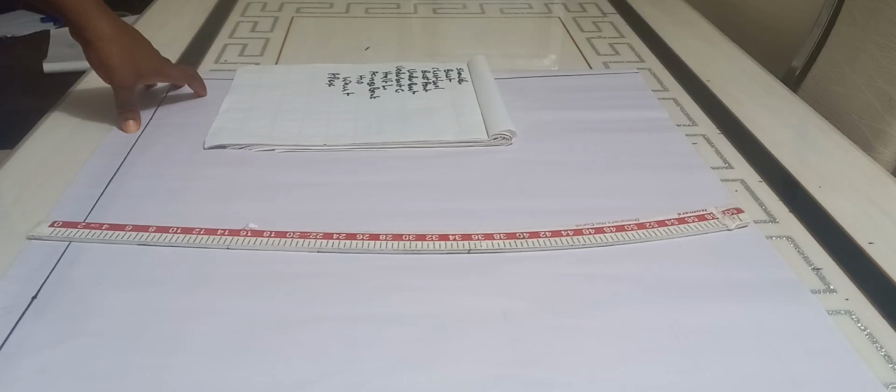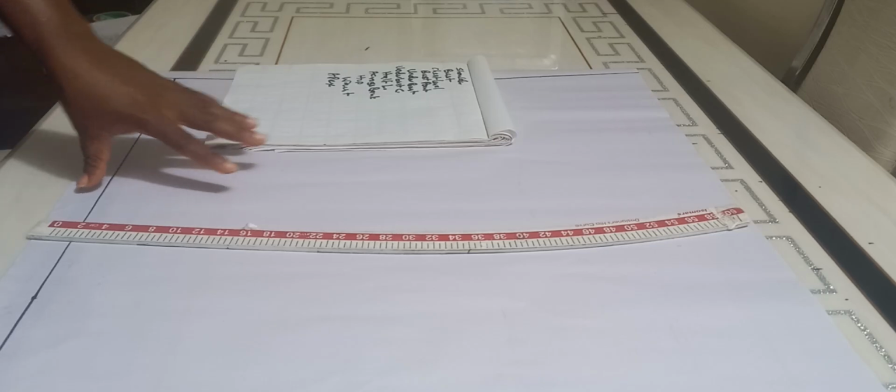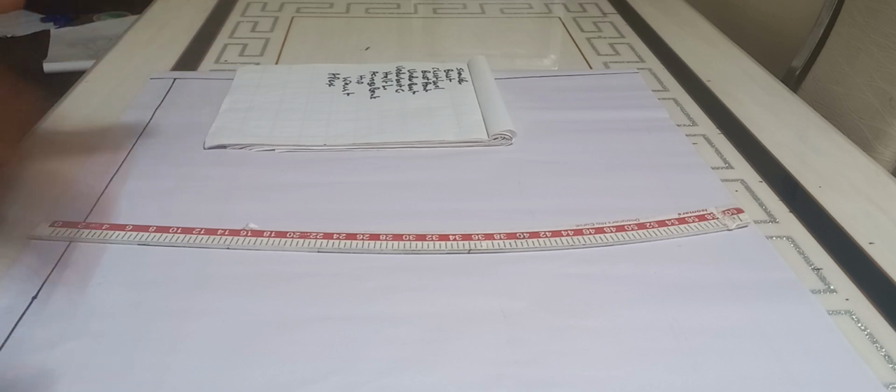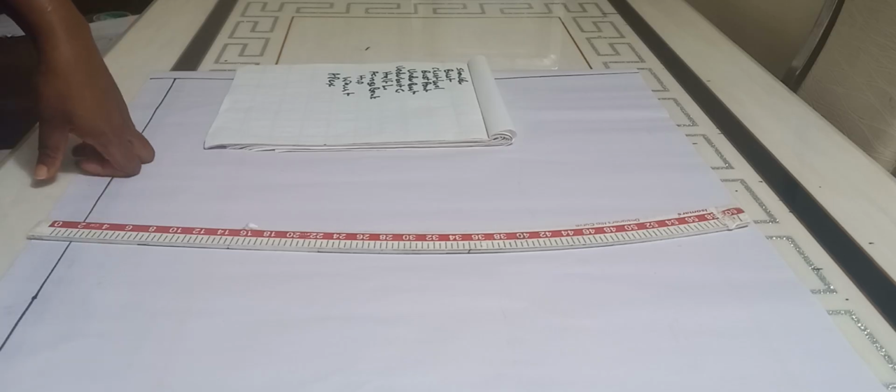Today we'll be drafting a very professional pattern, which is normally called Natalie Bray pattern drafting. We'll be using the Natalie Bray pattern drafting method to draft this pattern. There are three things we need to know before getting into drafting this pattern proper.